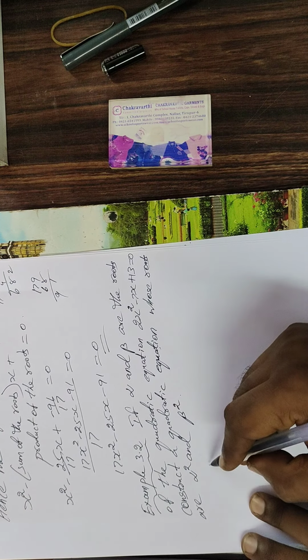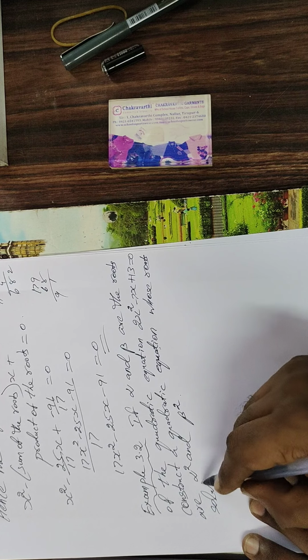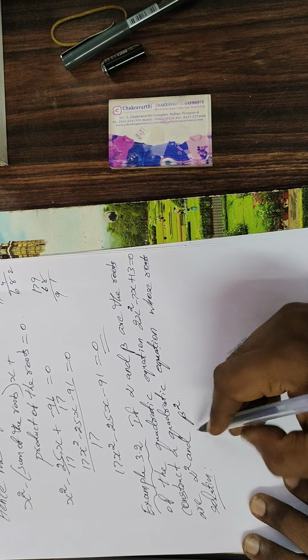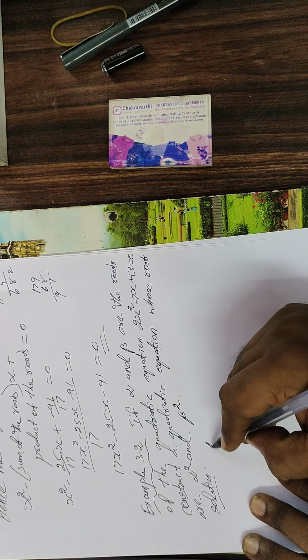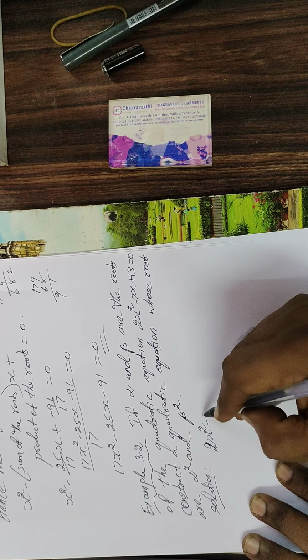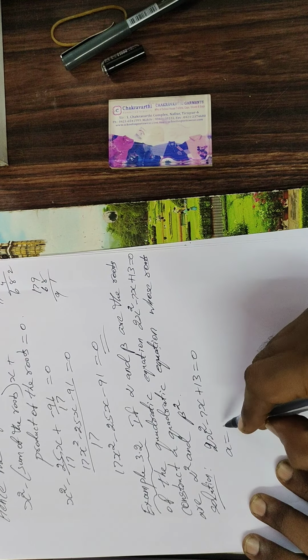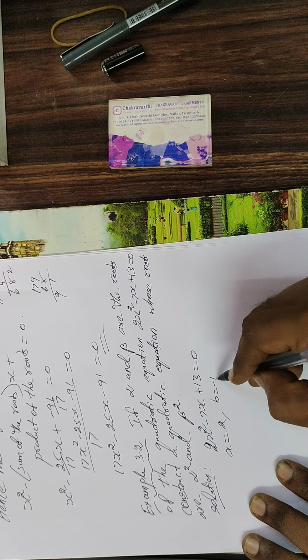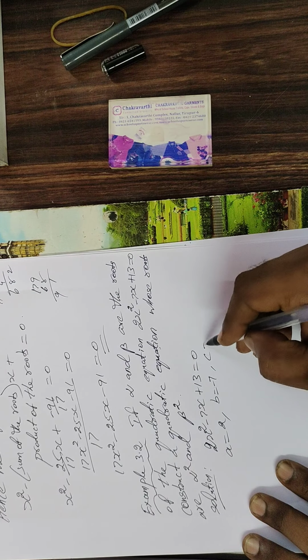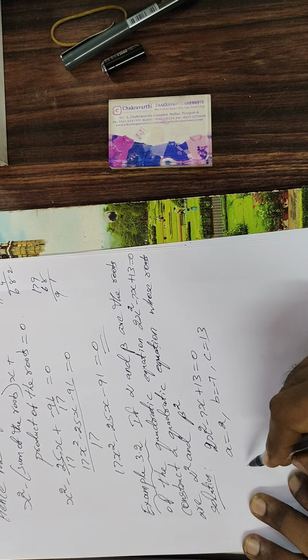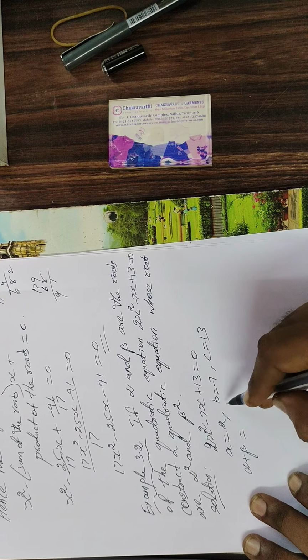So first, the given equation 2x square minus 7x plus 13 equal to 0. What is a here? 2. What is b? Minus 7. What is c? 13. Then first alpha plus beta equal to, what is the formula?